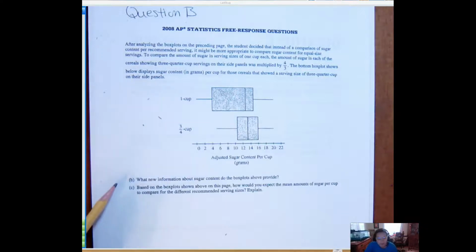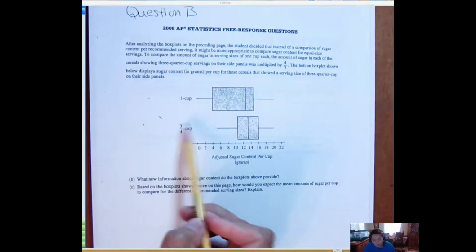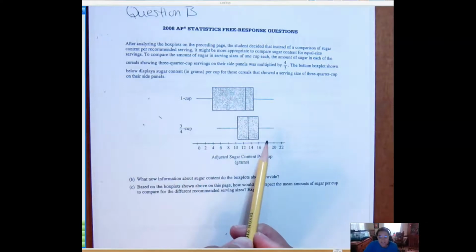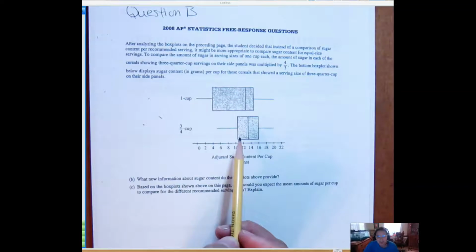The first one most kids got: when you adjust the new serving size, the mean increases. The median or center increases for the 3/4 cup. So most of the kids get that one. But the second part is what I missed. I said something about the variability, but you actually had to be very specific about it.